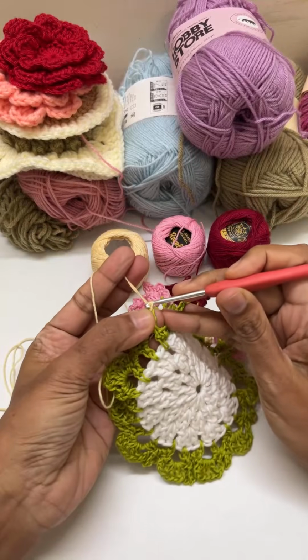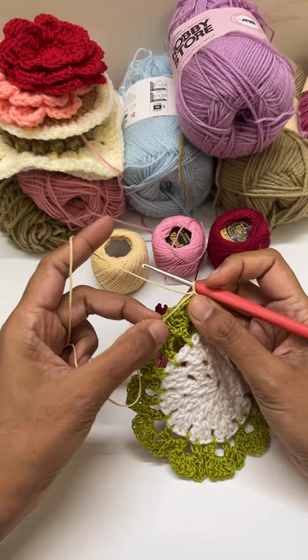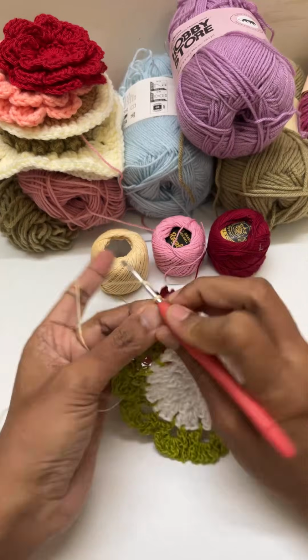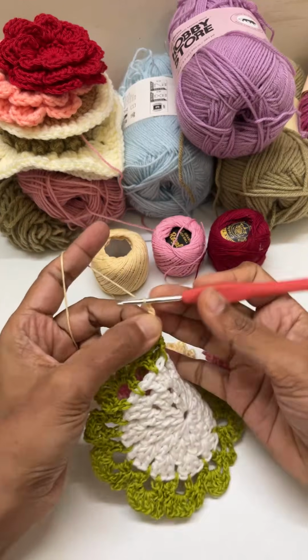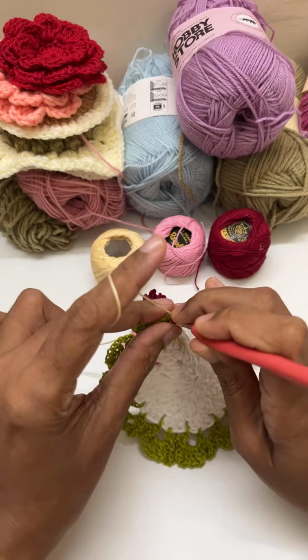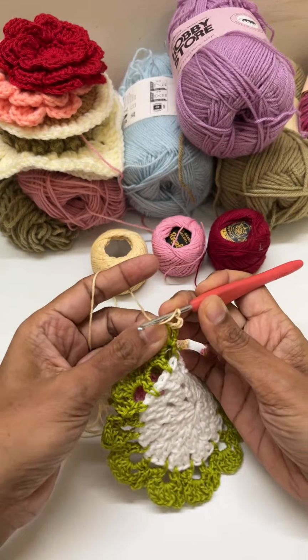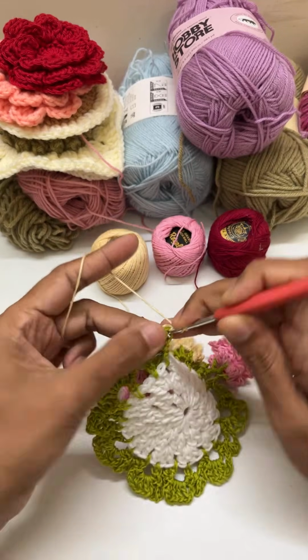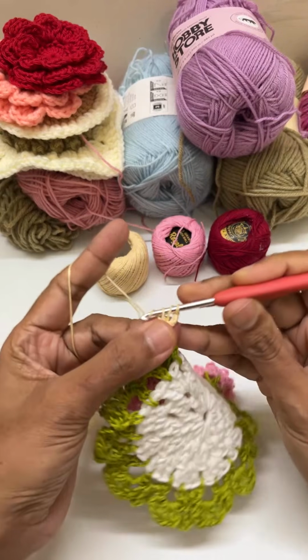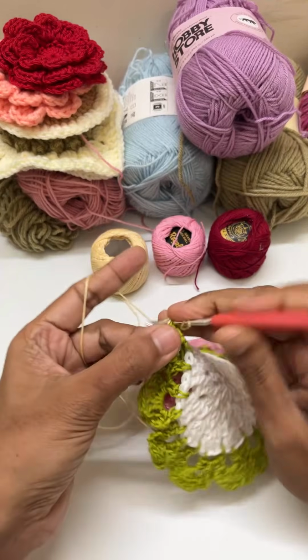So join your yarn, drop the tail, and you can just hold your tail along with your work. Now chain 2, this is not counted as your first double crochet. Now make 5 double crochets over. If you want, you can count it as your double crochet, doesn't matter.